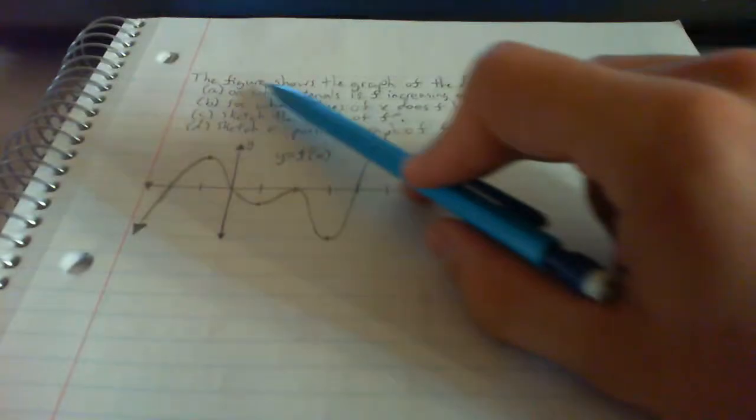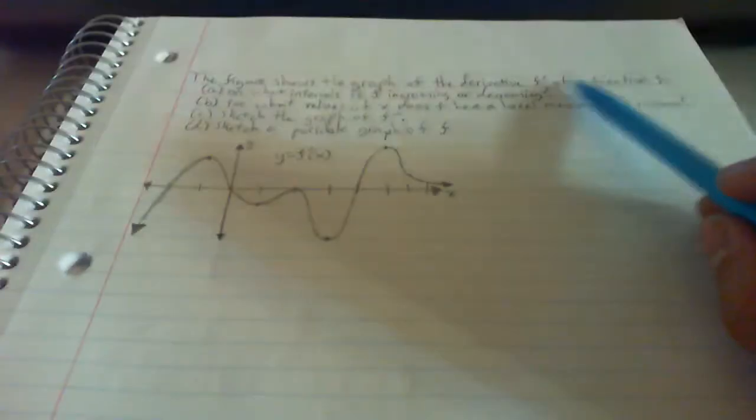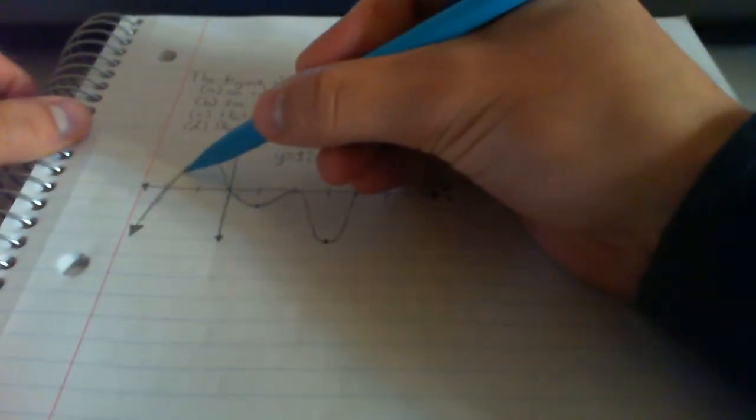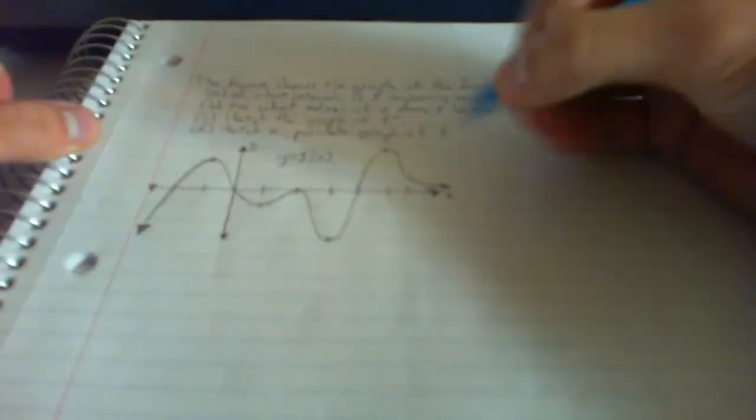And here we are. Now, the problem is simple. The figure shows the graph of the derivative f prime of a function f. The very first question we need to address is on what intervals is f increasing or decreasing? So we are given the graph of f prime. This is the slope of the original graph f. Anywhere that it's increasing will be on the positive side of the x-axis.